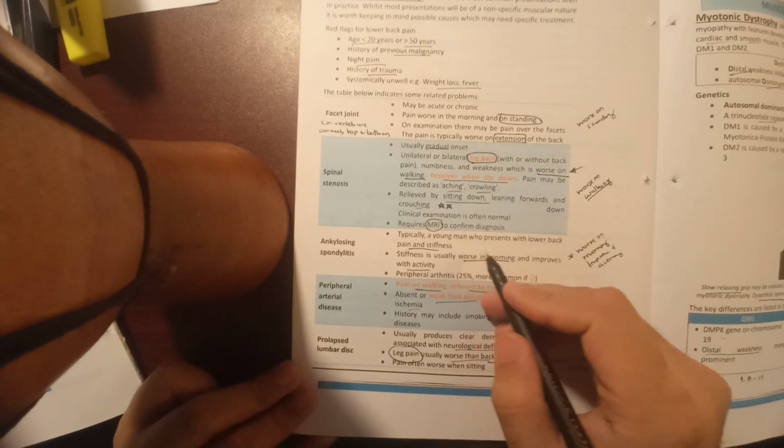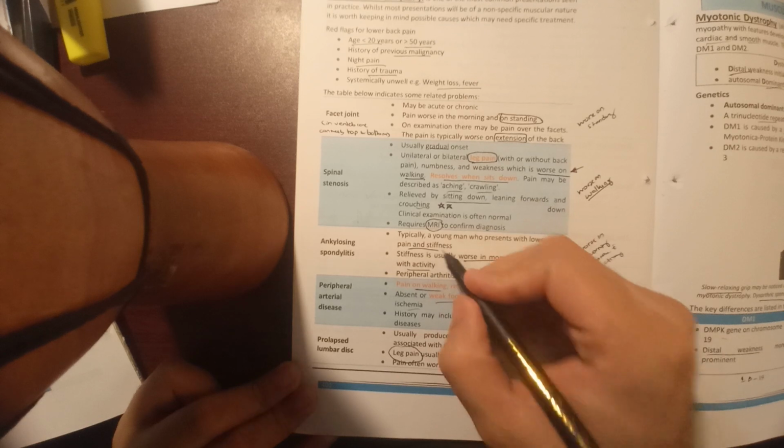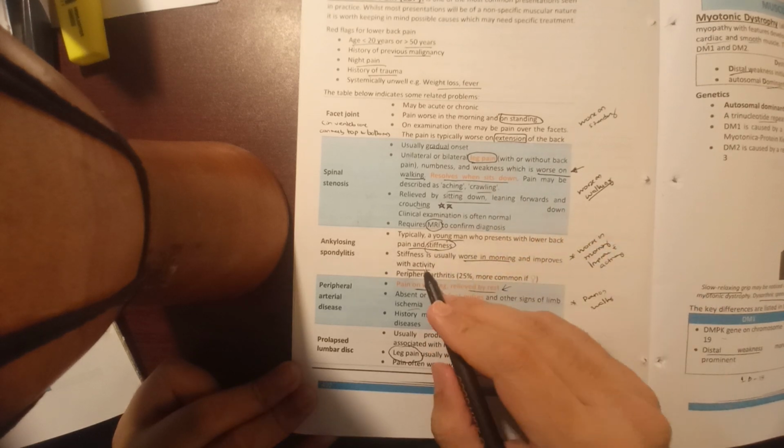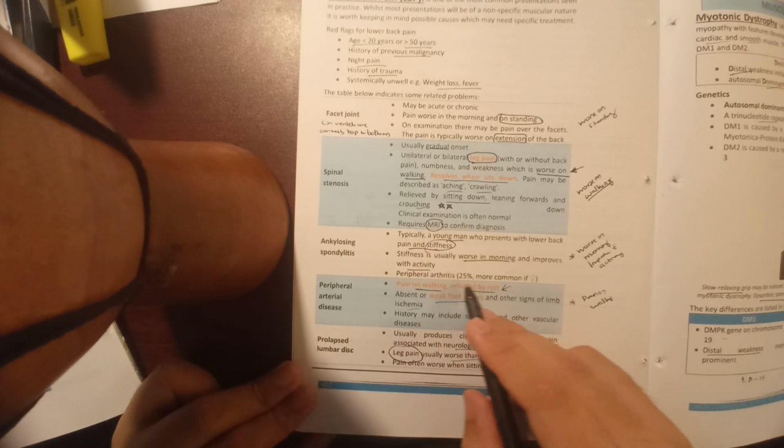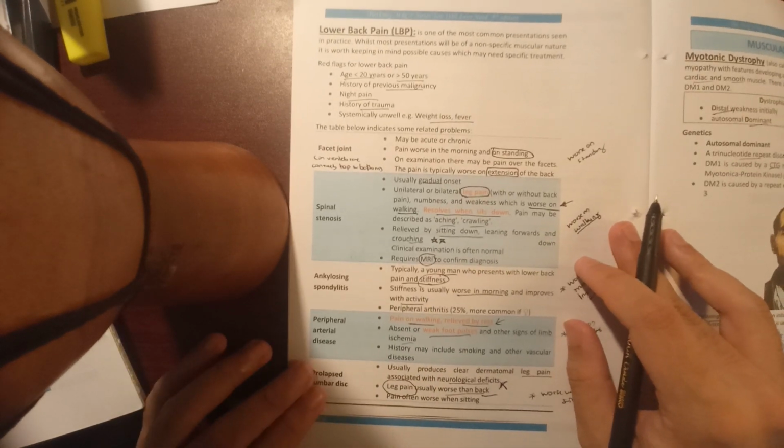Ankylosing spondylitis typically presents in a young man with low back pain and stiffness. Stiffness is worse in the morning and improves with activity. Peripheral arthritis is more common in females.